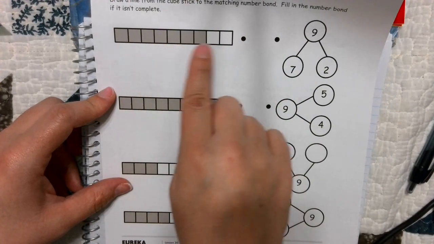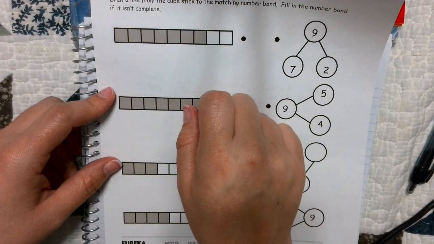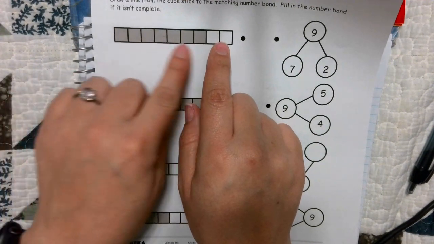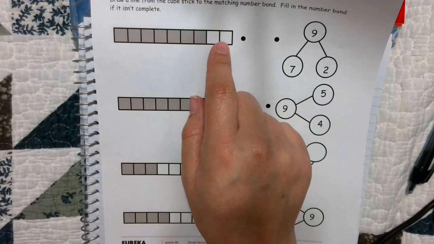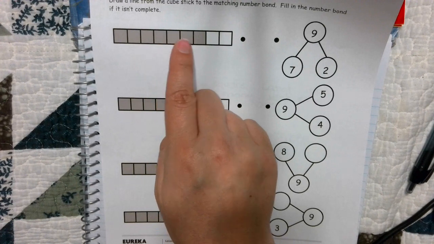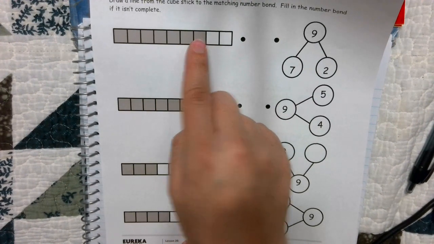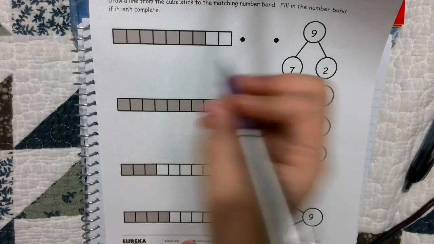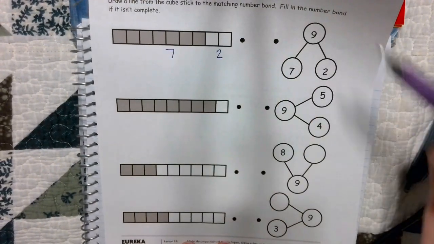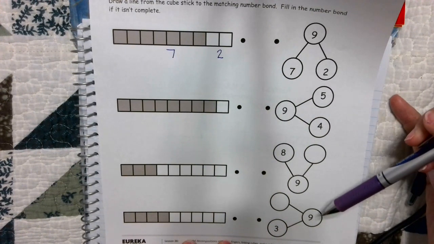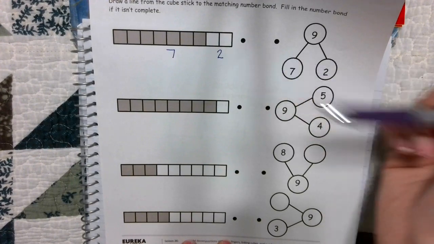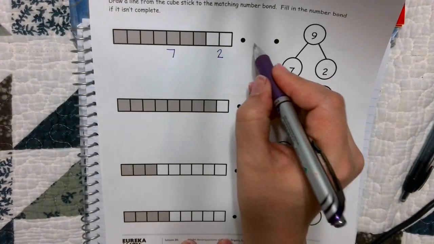But what else do you notice, or what else do you see? I see 2 are not shaded. And how many is this? Let's count together. 1, 2, 3, 4, 5, 6, 7. So to help me remember, I'm going to write 7 and 2. So now I need to find a number bond that matches a part that has 7 and a part that has 2. And it's right here.